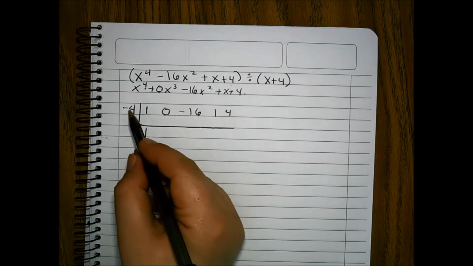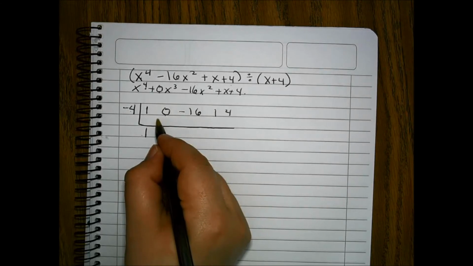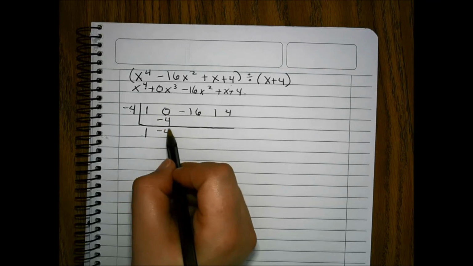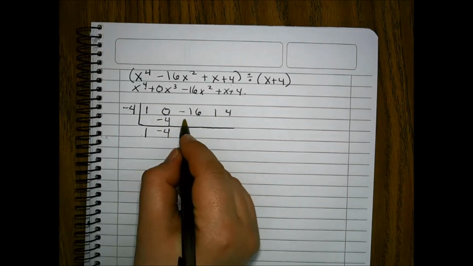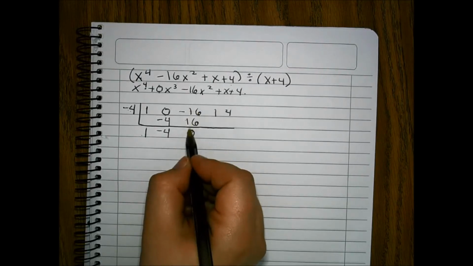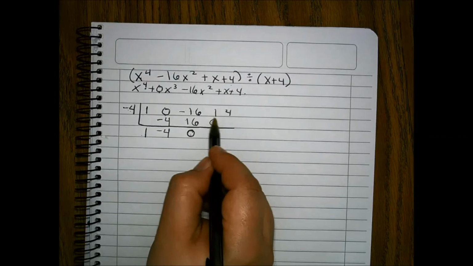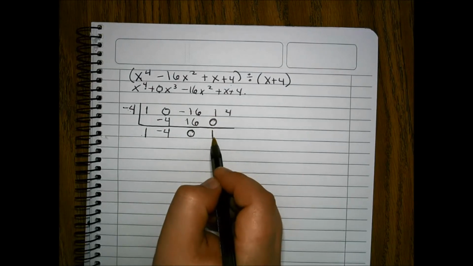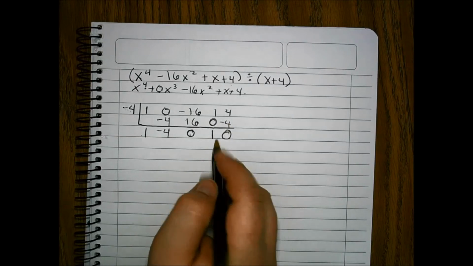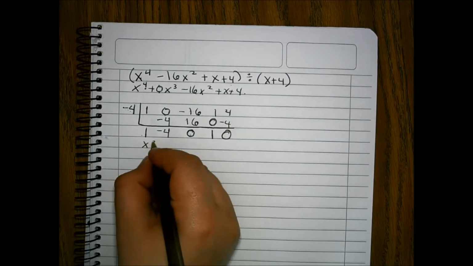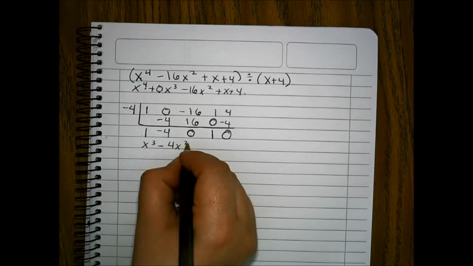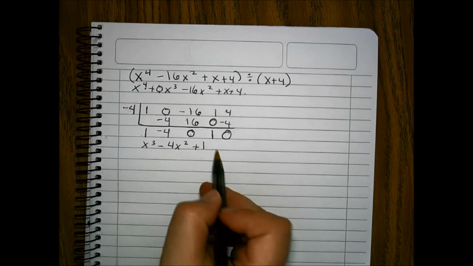Continuing, bringing down the 1, negative 4 times 1. Now put that product underneath the 0. Add 0 and negative 4. Negative 4 times negative 4 is 16. That result, adding negative 16 and 16 is 0. Negative 4 times 0 is 0. 1. And then negative 4 times 1 is negative 4. And the result is 0. And so we have x cubed minus 4x squared plus 1 with no remainders.